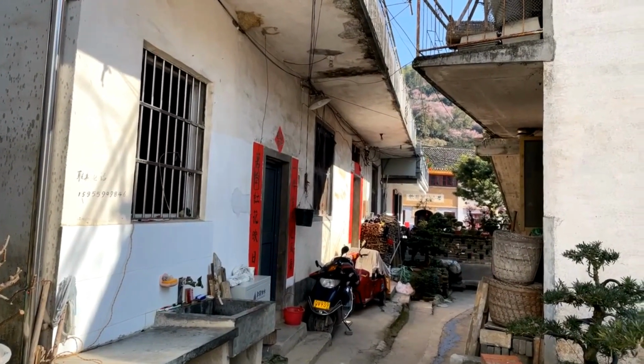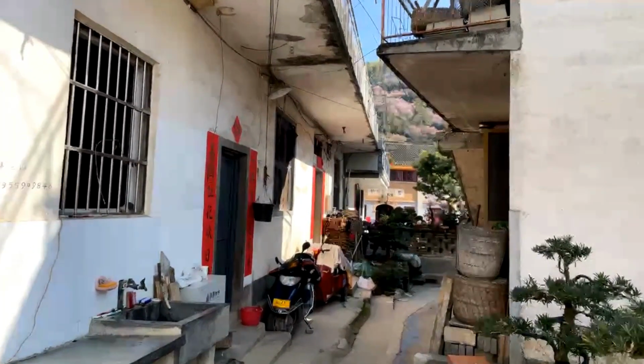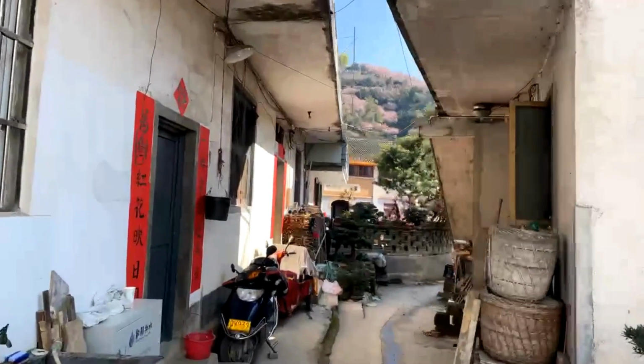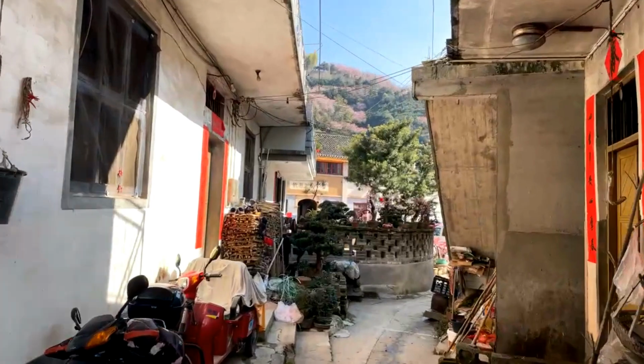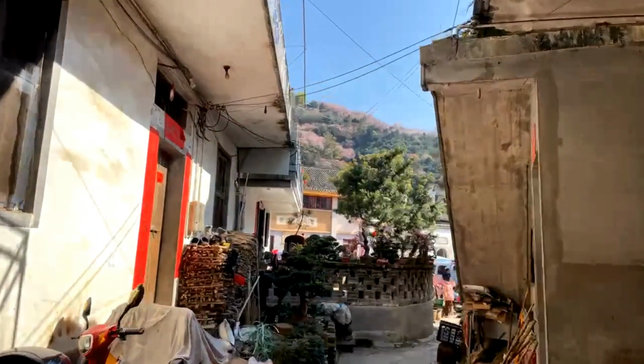Oh, I see an old school building. Let's go there and check it out. And we also get to see the beautiful colors on the mountain: pink, red, white, all from the plum blossoms.